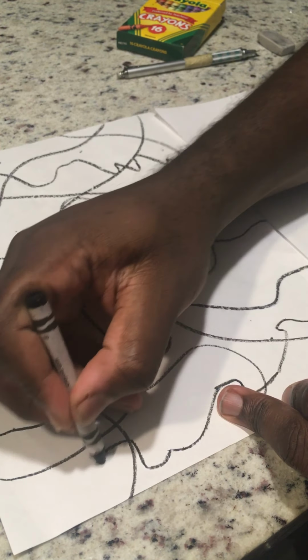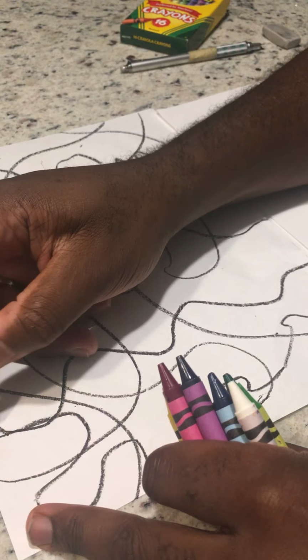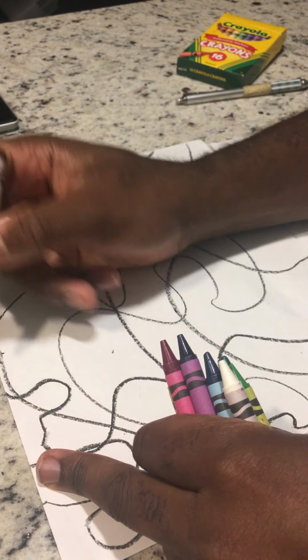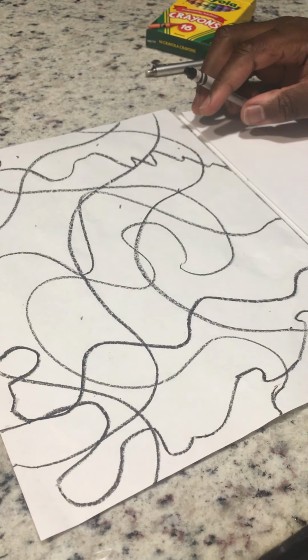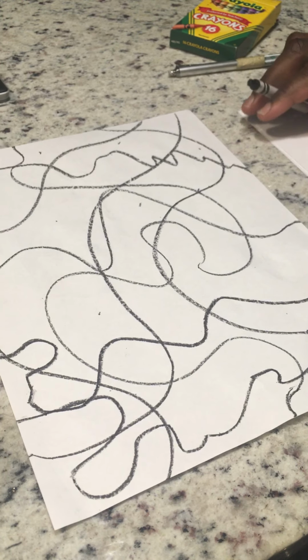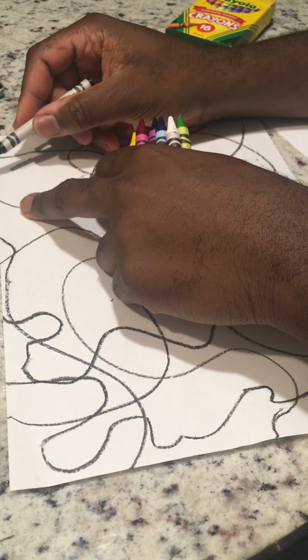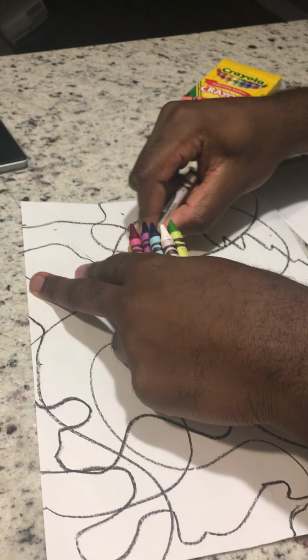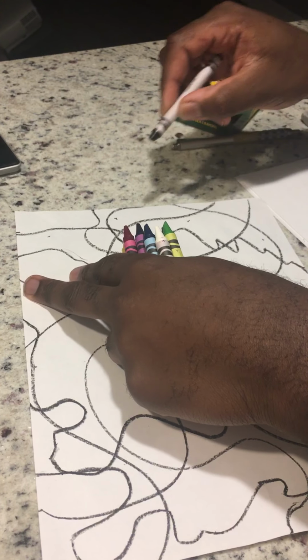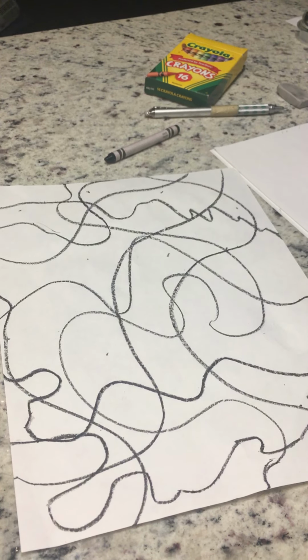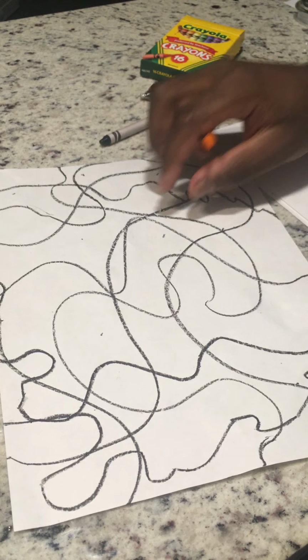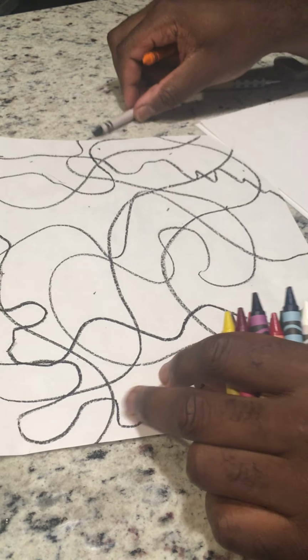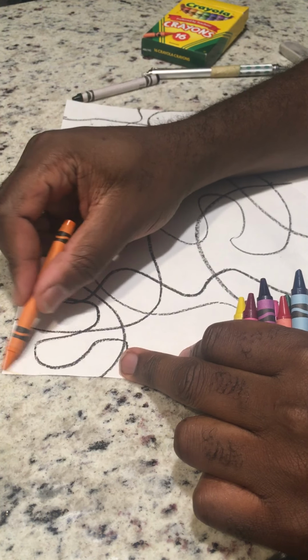And some of you enjoyed doing this assignment early in the year. We're going to do it again. Now, if you do not have crayons, you can just use a regular pencil or marker, whatever you have at home, to do it. But if you have crayons, which most of you should, because the school gives out crayons this year, that should be great.